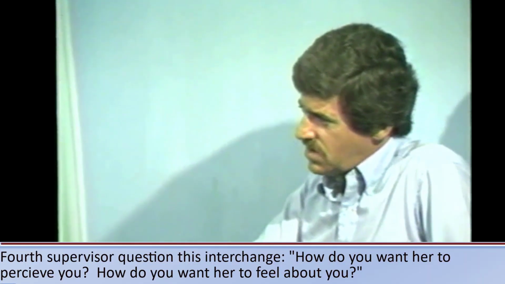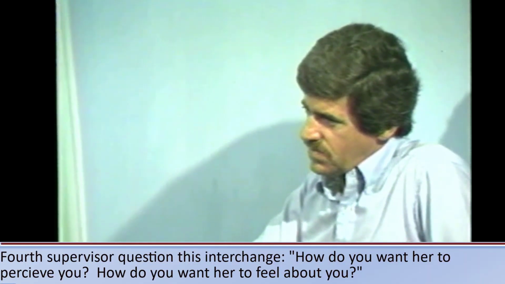How do you want her to perceive you? How do you want her to feel about you? Well, there are several different things, I think. I want her to like me. I want her to feel that she's getting her money's worth. I want her to feel that I have compassion, that I do understand the girl she's operating with. And I want her to feel that ultimately she doesn't need me.